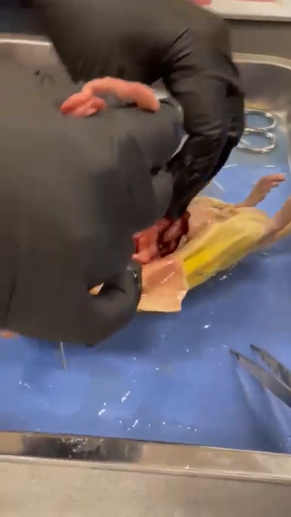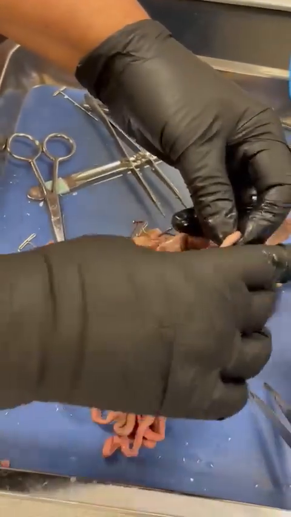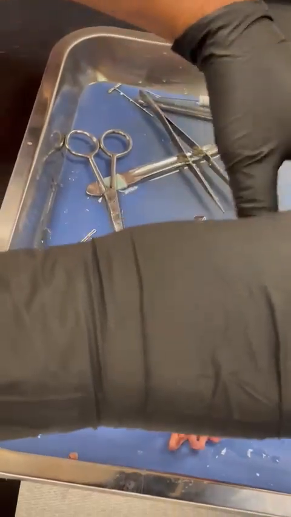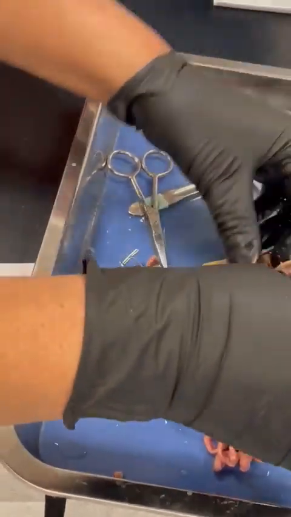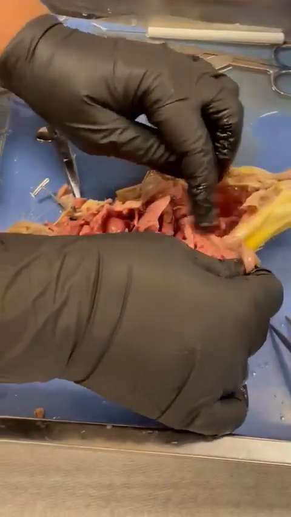This is intestine. Small or large? That's small. And now starts the large. The thick ones are the large intestine. So this is the cecum. This is the beginning of the large intestine, the cecum, and then it goes into the colon.